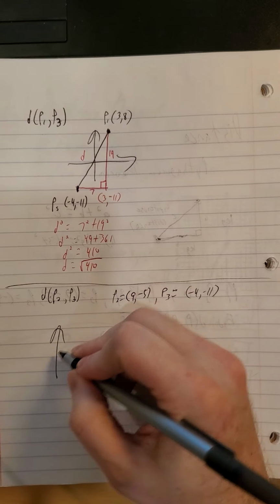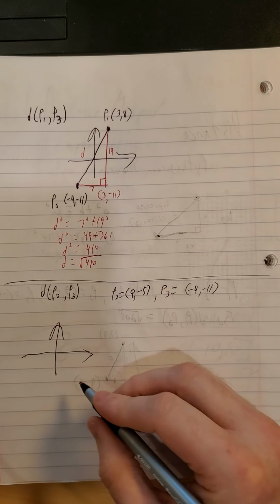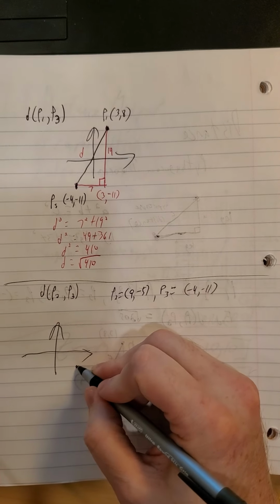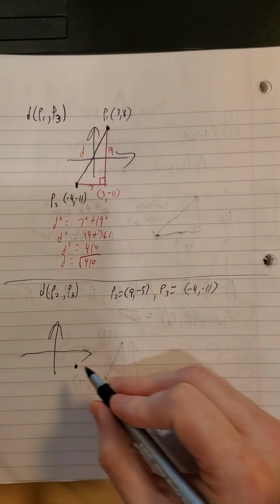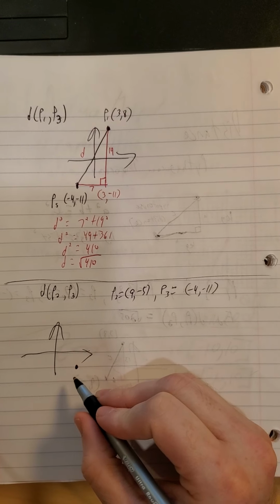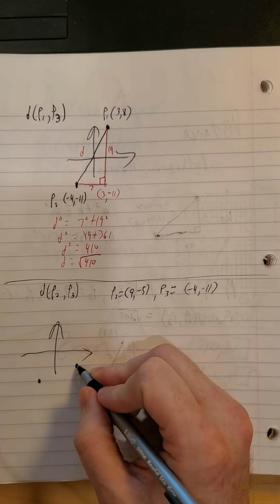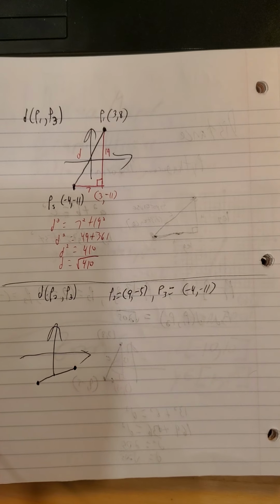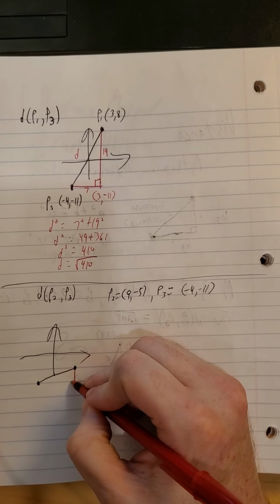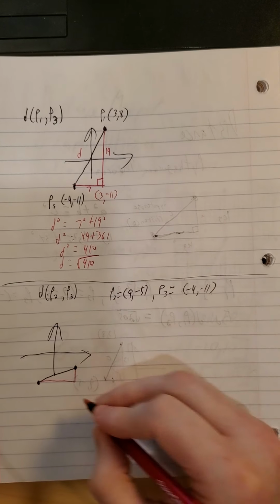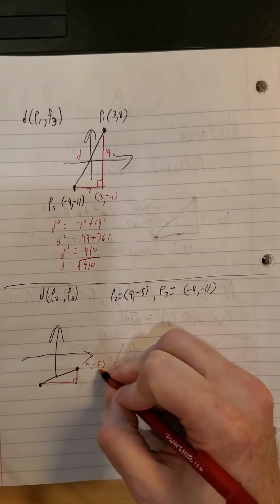So just a quick rough sketch here. So 9, -5, we're in Q4. -4, -11, we're in Q3. And we want the distance between those two. So we draw our little triangle here. So this guy is at 9, -5.